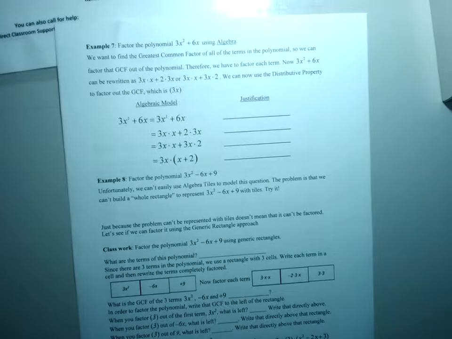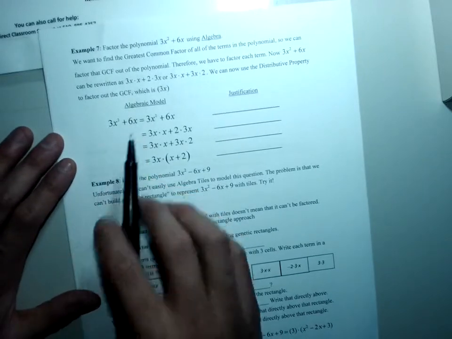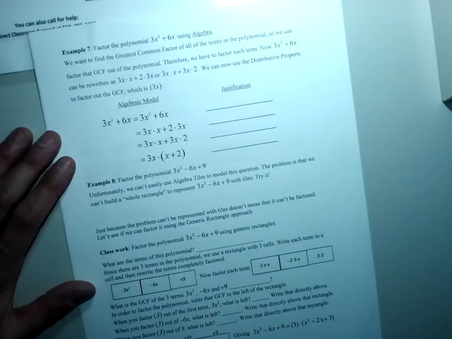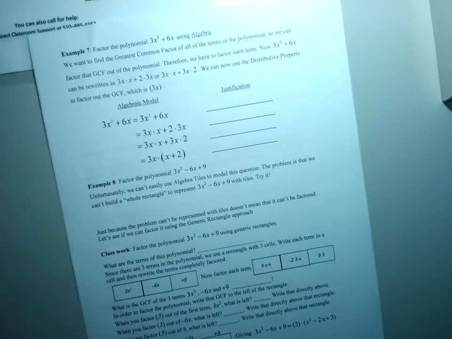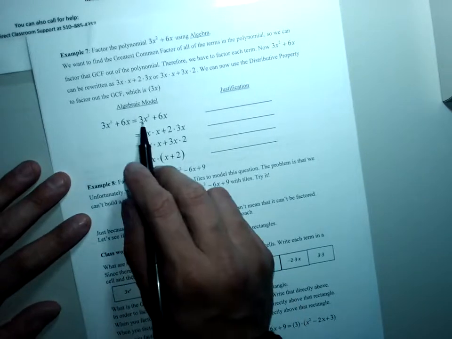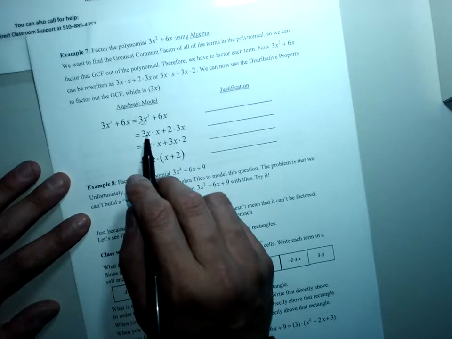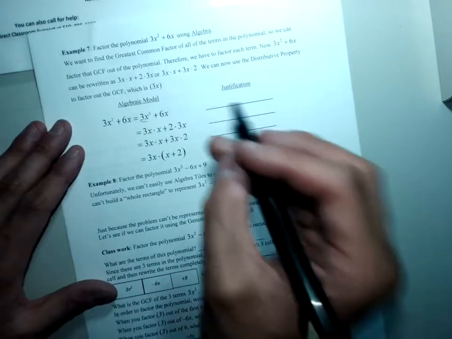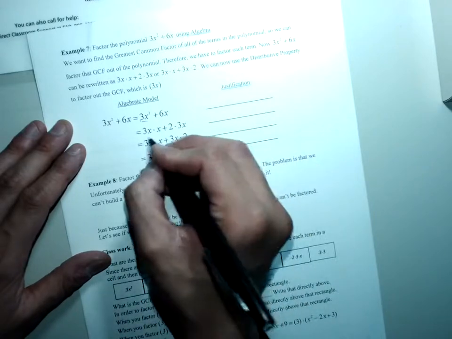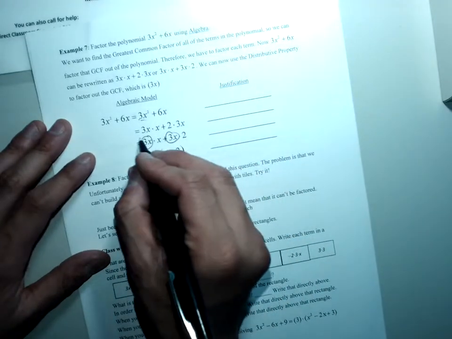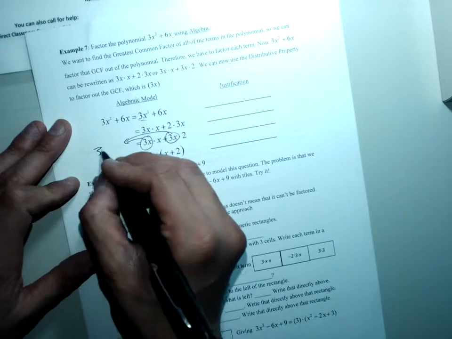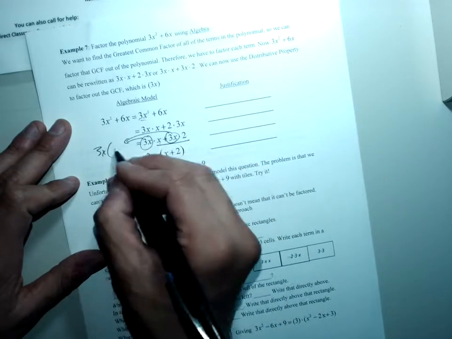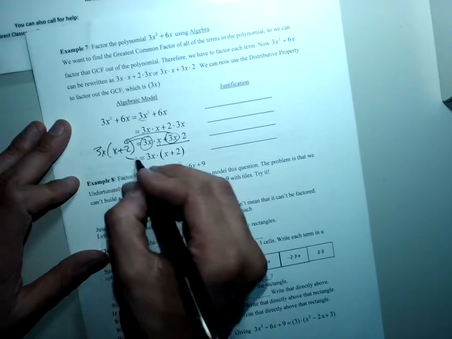Number 11, page 11. So for example number 7, if you remember going over this algebraically, we're going to factor this polynomial algebraically. What you do is you decompose this. That's 3 times x plus 2 times 3 times x. And if you notice here, what do they all have in common? They have a 3x. You take it out. So it's 3x. And what's left over? x plus 2, which is what we have here.